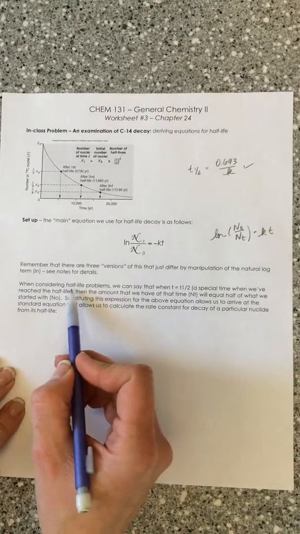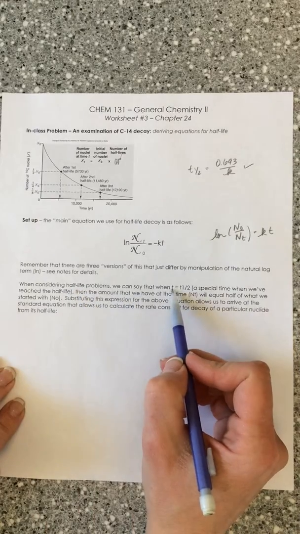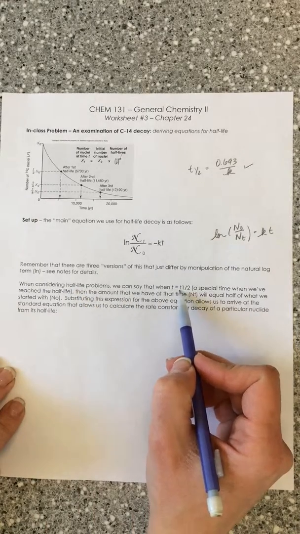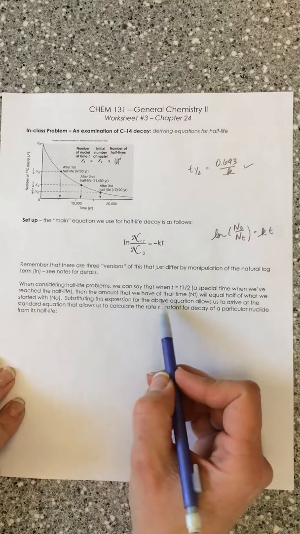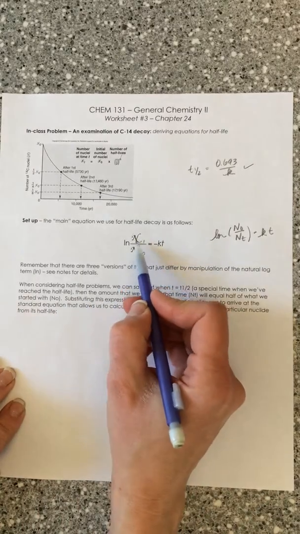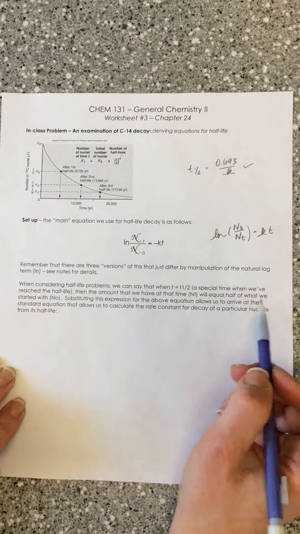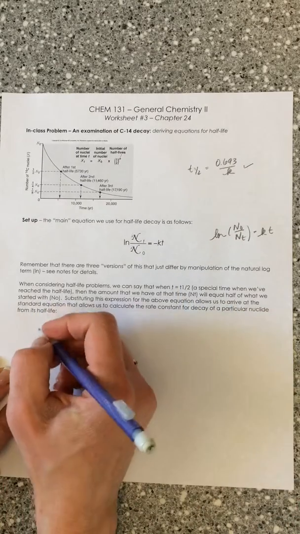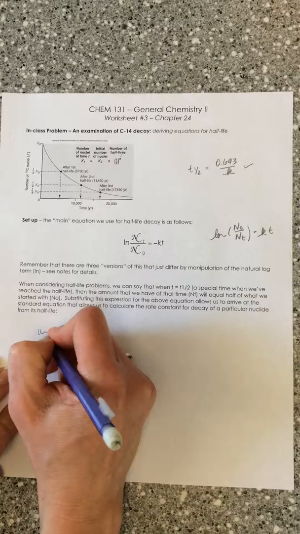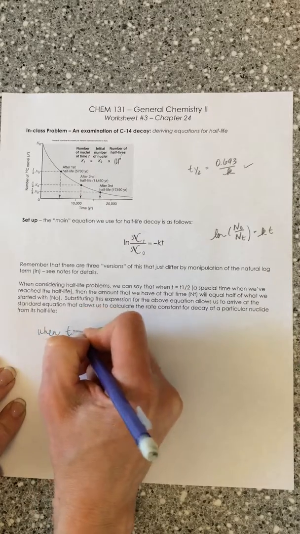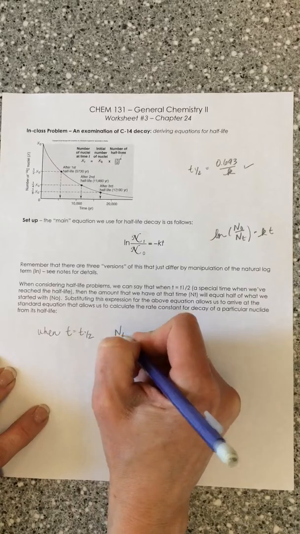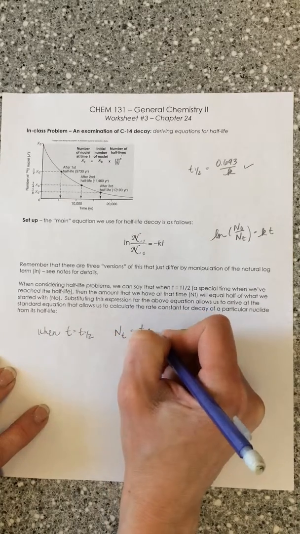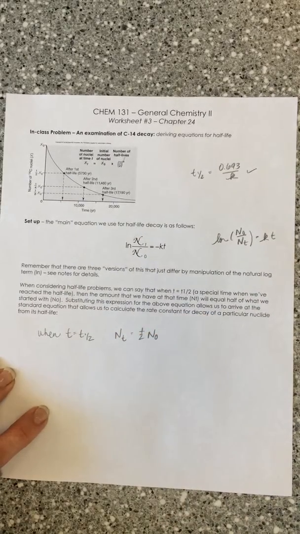So when considering half-life problems, we can say that when the time equals a special time, t1/2, a time when we've reached the half-life, the amount that we're going to have at that time, which is going to be the amount at time t, will equal half of what we started with. So what we really can say there is when time equals our half-life, the amount that we're going to have is equal to 1/2 what we started with.